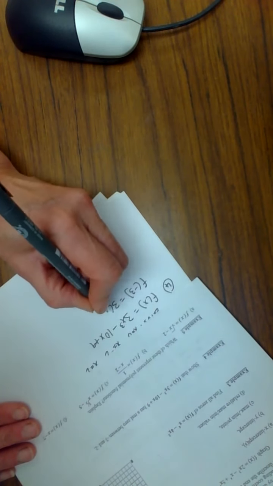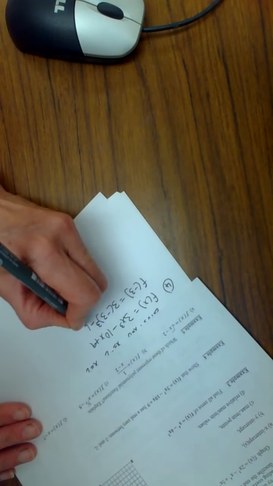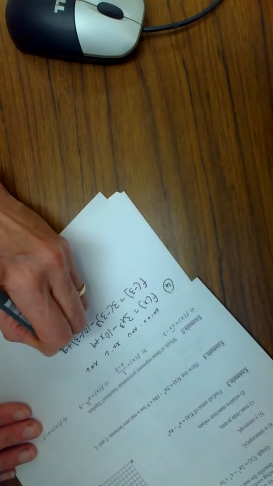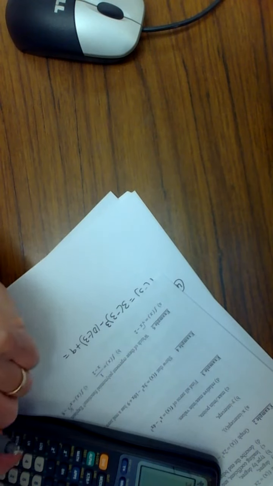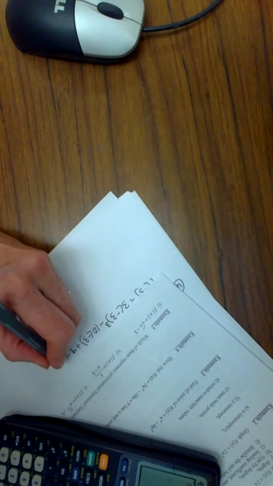So 3 times negative 3 cubed minus 10 times negative 3 plus 9. So use my calculator. That's negative 42.